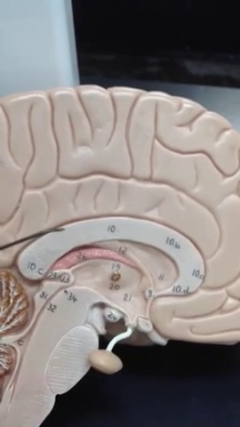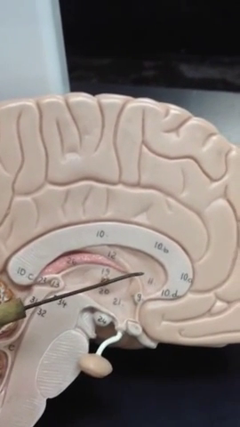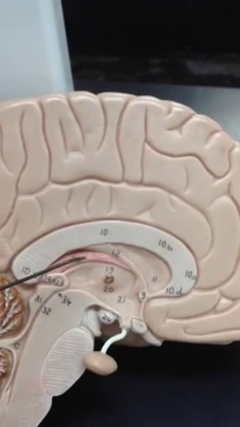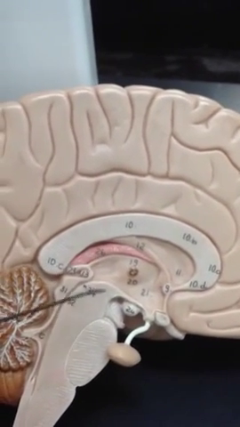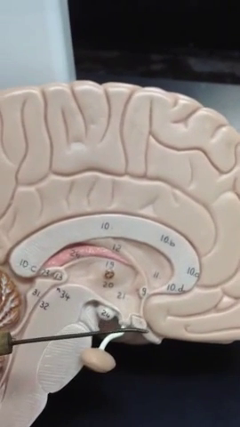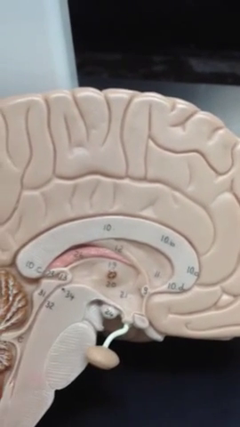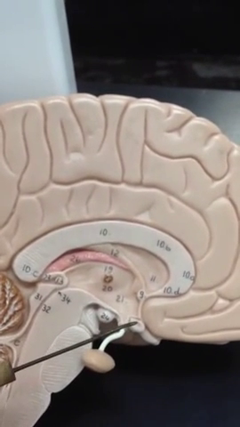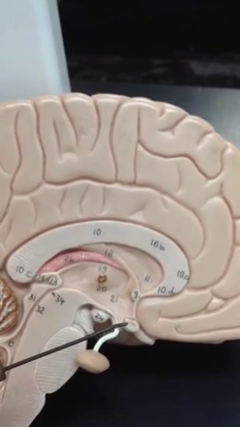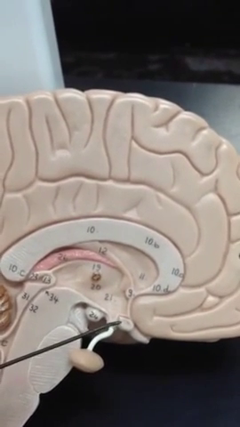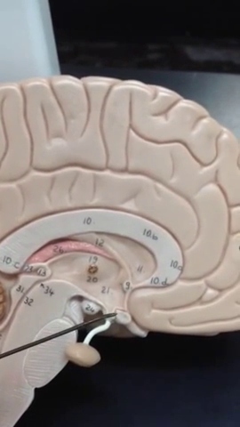And if we shift over to this model, again we'll see the same structures where we have our corpus callosum located here, the septum pellucidum, the bottom part here being number 26, or in red, fornix. Moving over, we will see our pituitary gland with the infundibulum, and then we're going to notice this structure right there. Now that structure right there is the optic chiasma, or the crossing of the two optic tracts to make the optic nerves.